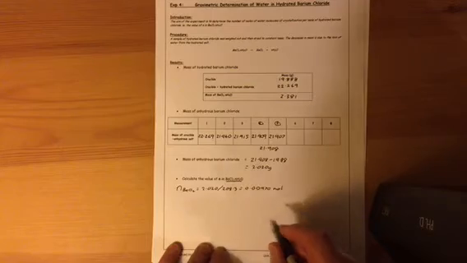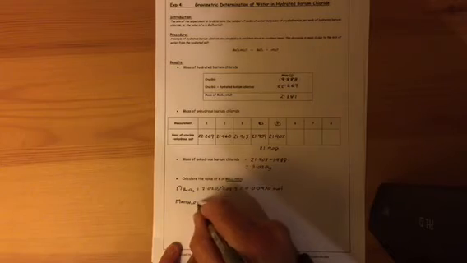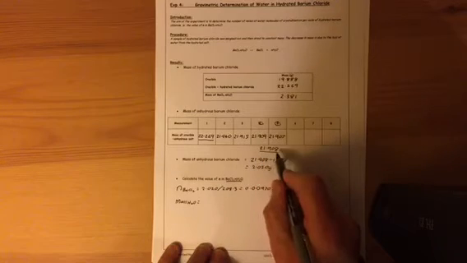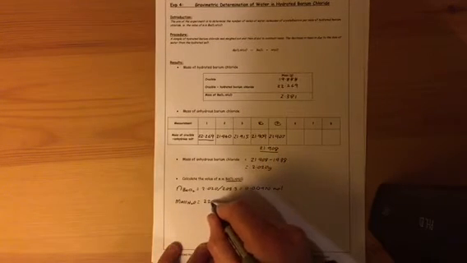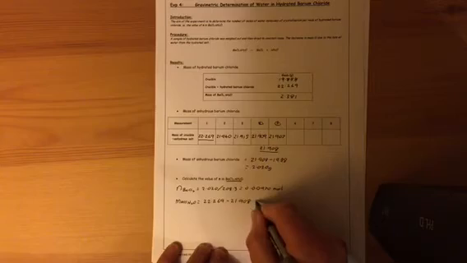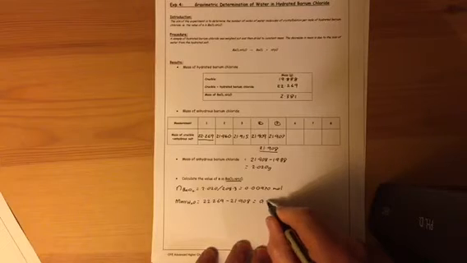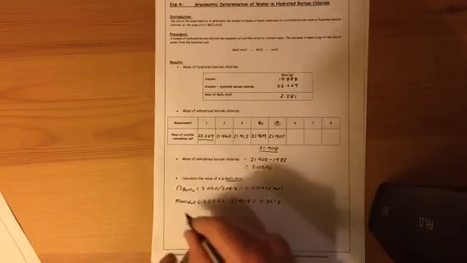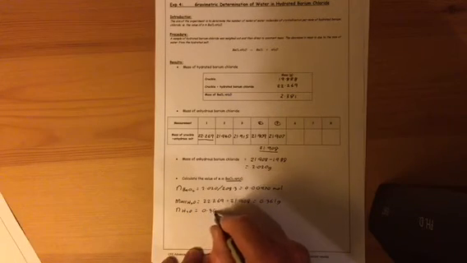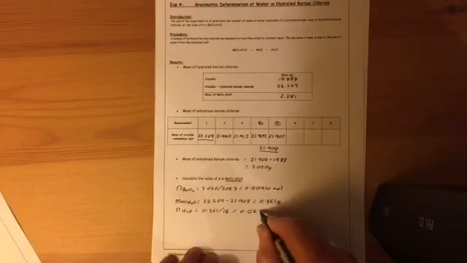Now, the number of moles of water, well, first thing we have to work out is what mass of water we had. So the mass of water is the difference between that value there and that value there. Okay, so it's 22.269 minus 21.908, which equals 0.361 grams. So the number of moles of H2O is 0.361 divided by 18, which equals 0.0201 moles.